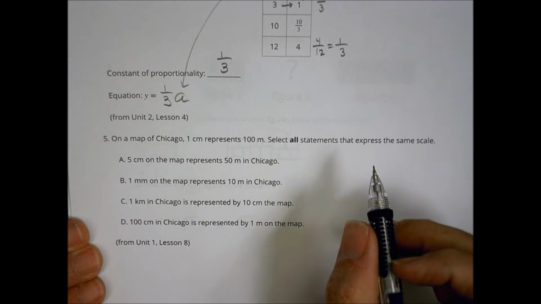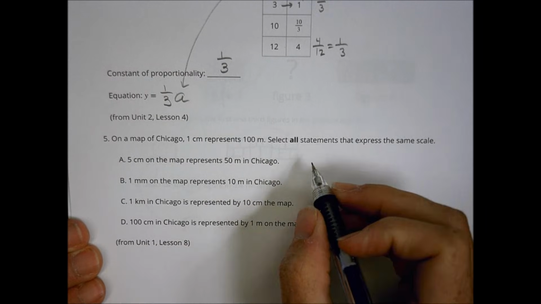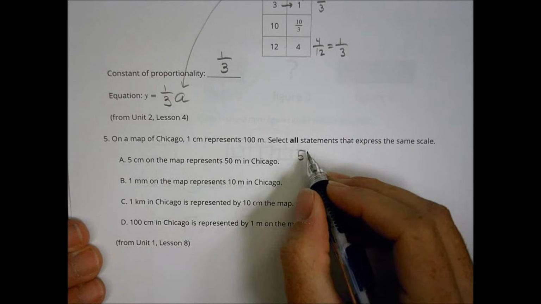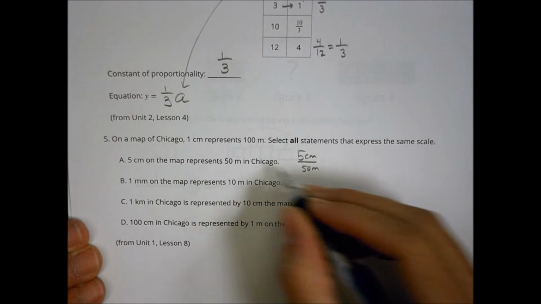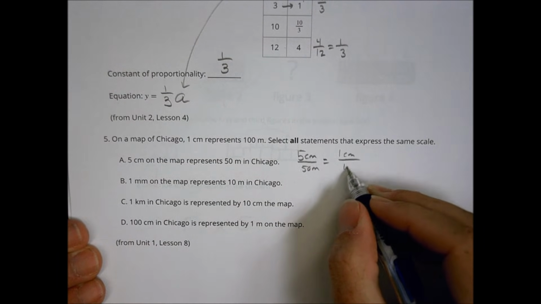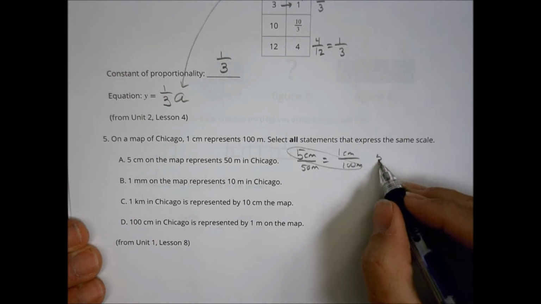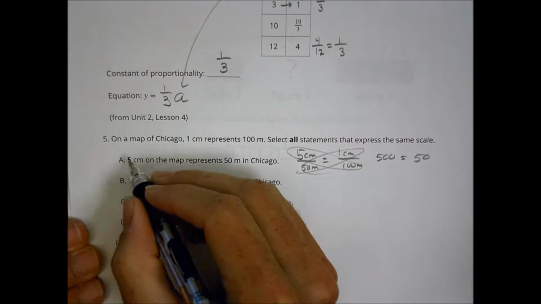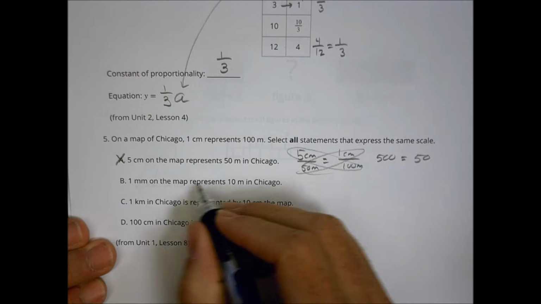So we've done this type of thing before, where we say, well, let's put them in the same type of scale. So if I have, to start off with here, 5 centimeters, it's already in the form centimeters. I have 50 meters, it's already in the form meters. And I would set that equal to 1 centimeter over 100 meters. If I multiply that out, I end up with 500, and then I end up with 50, and that's not going to work. Okay?